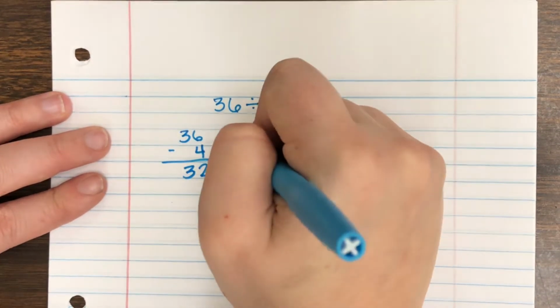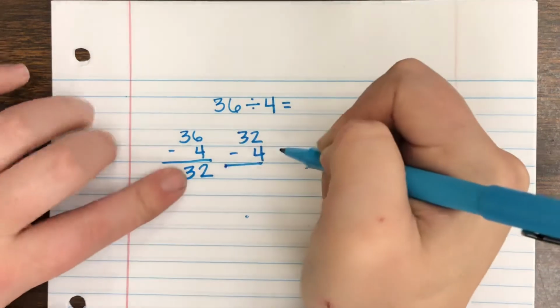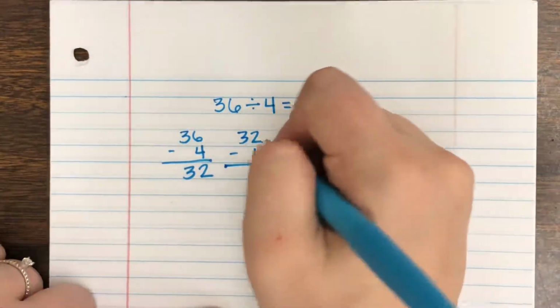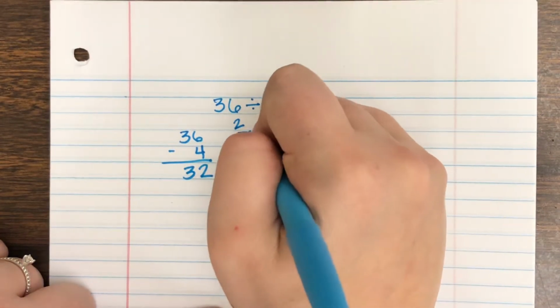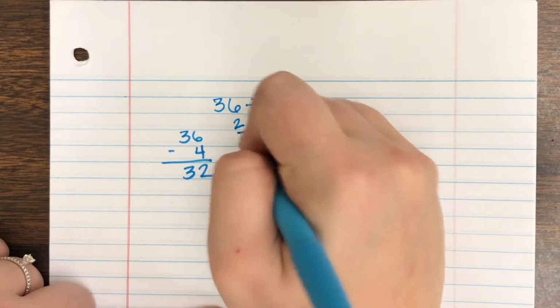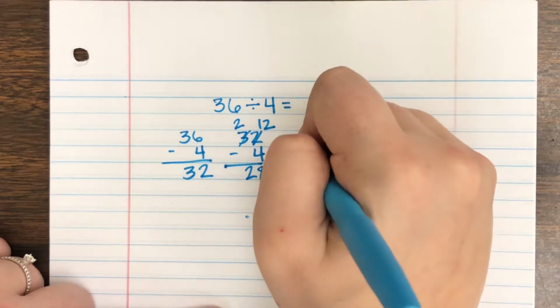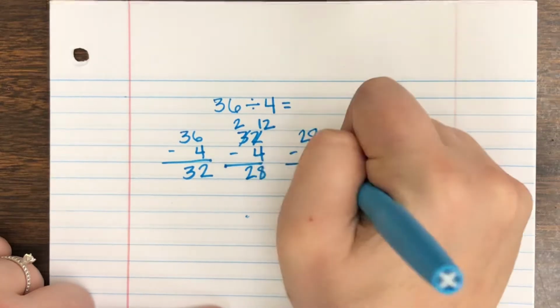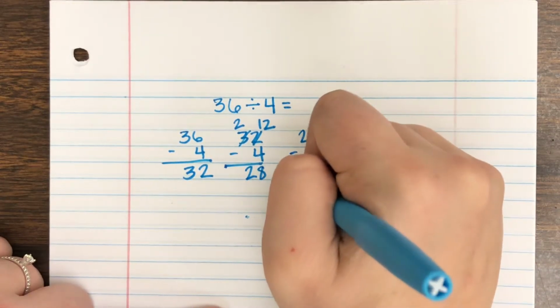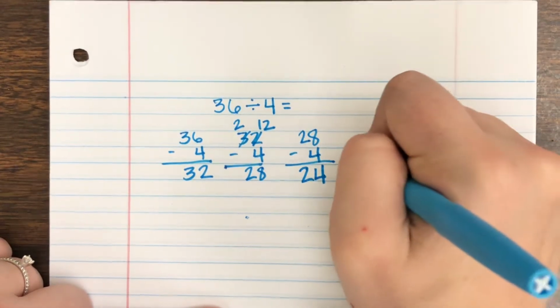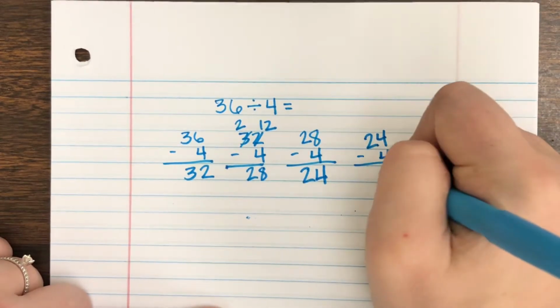We're definitely not anywhere close to 0, so we're going to keep subtracting until we get there. So now we're going to do 32 minus 4, which I got that answer from right here. Change that to a 2, change this to a 12. 12 minus 4 is 8. Bring the 2 down. Now I'm going to do 28 minus 4. 8 minus 4 is 4. Bring the 2 down. 24 minus 4. 4 minus 4 is 0.